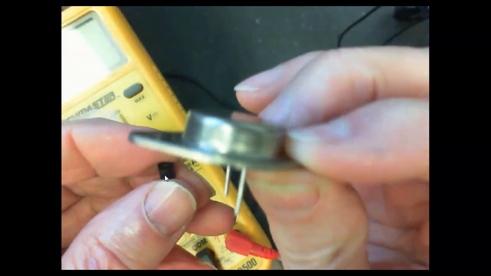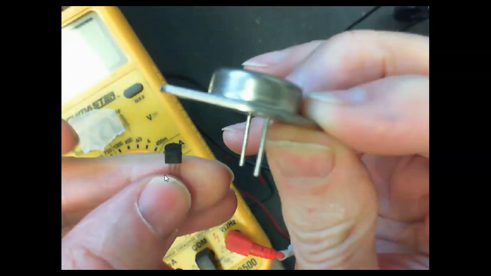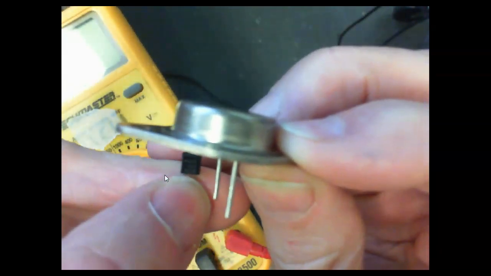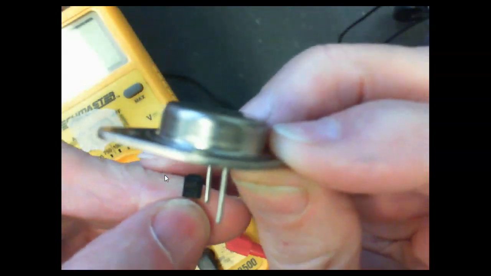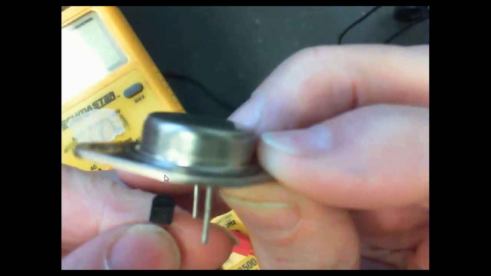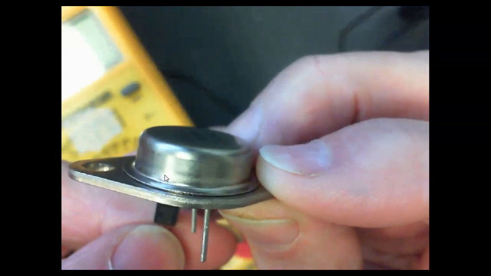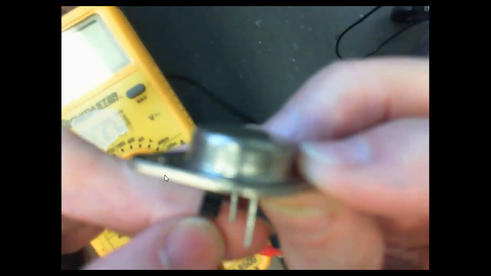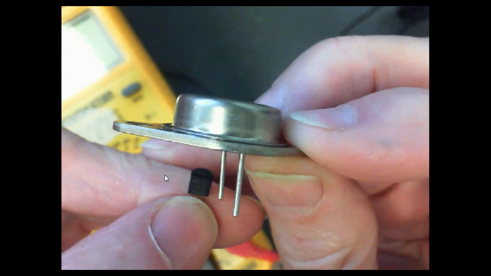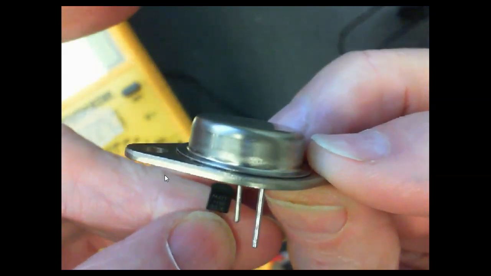This one is going to be controlling amps, and this one is going to be controlling milliamps, right? So the size of the transistor basically tells you how much current it can control. How much current flow can we put through that thing and not burn it up?